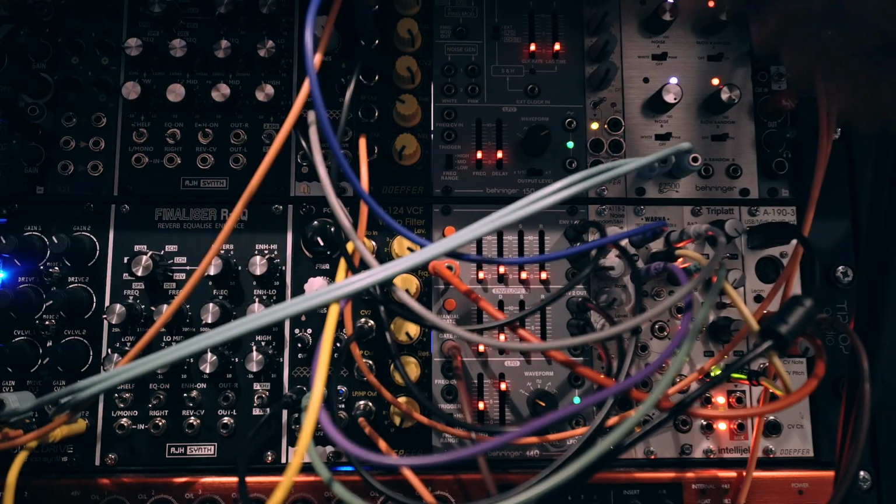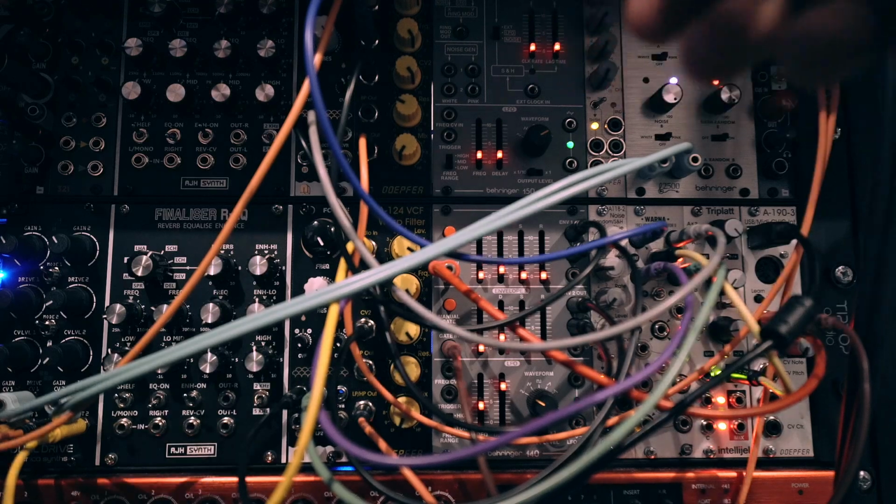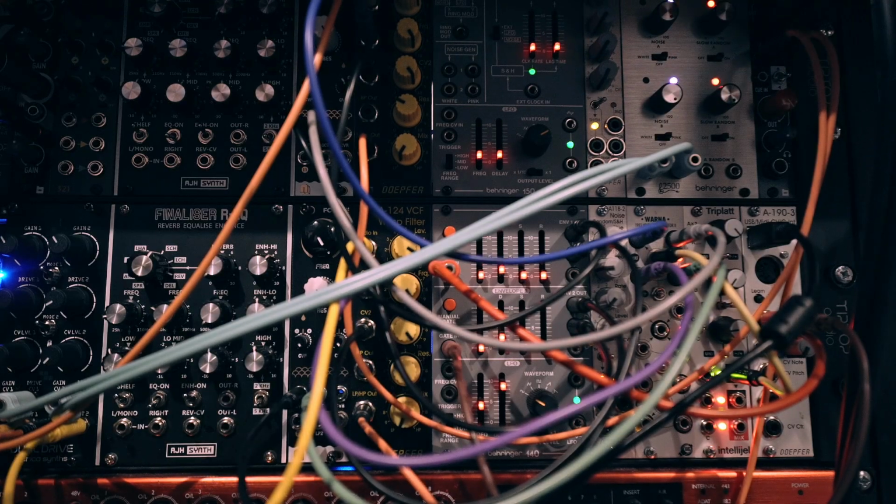It's not perfect in stereo. Channels differ a bit, which is also cool. And this is exactly how it goes. I'm going to show you the routing and what I do with it.